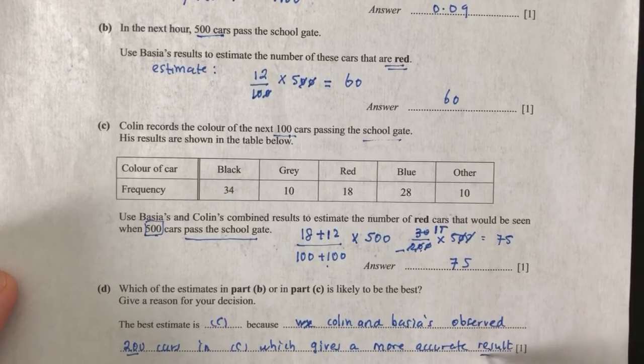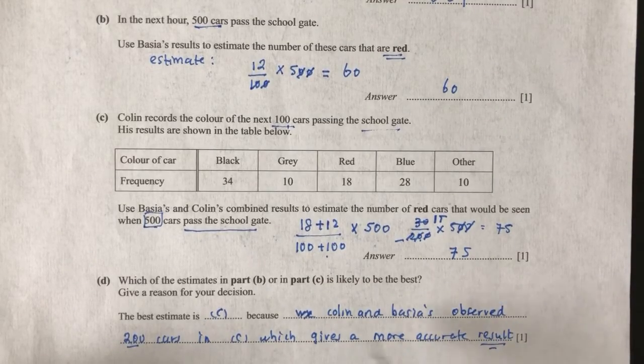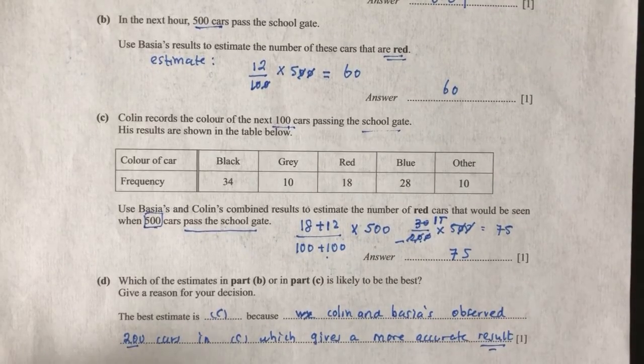There's less bias and there's less chance of error in combining the results. So the more color you see, the better it is for your result. That is the logic behind this. So that was question number 12.